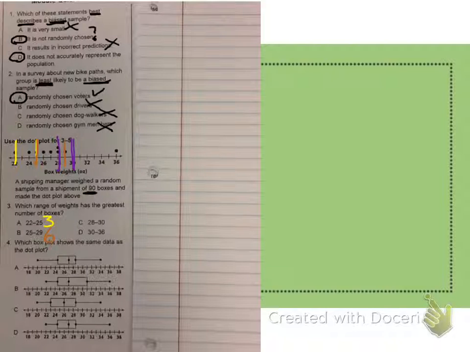There are 3. And between 30 and 36, there are only 1. So which range of weights has the greatest number? The answer is B.